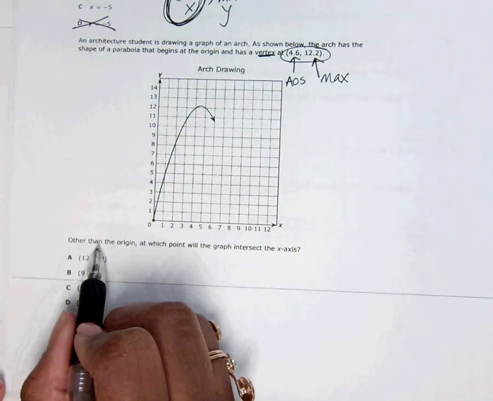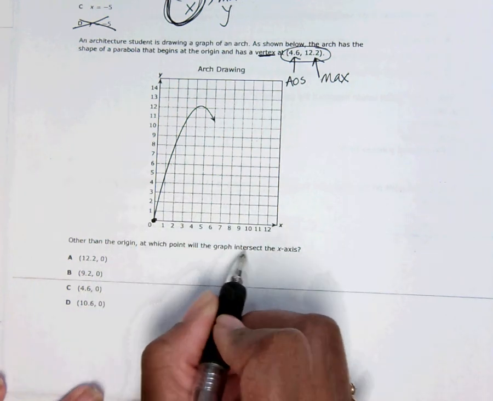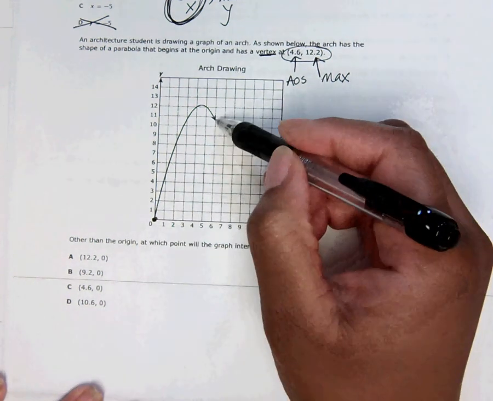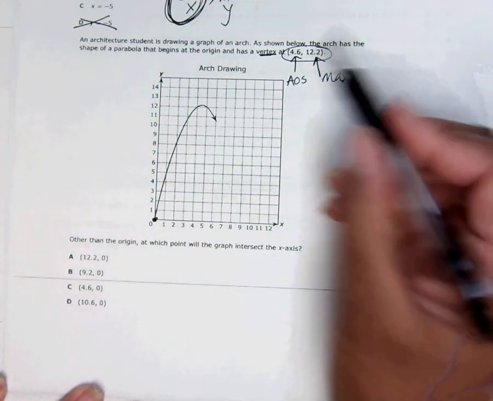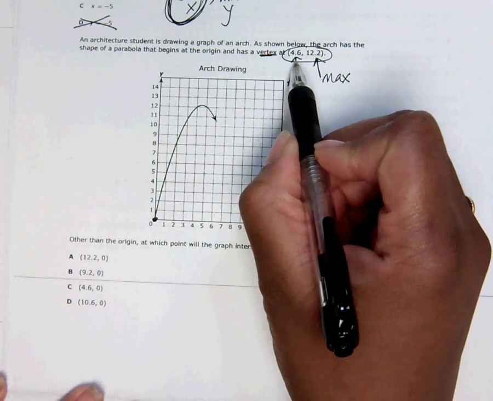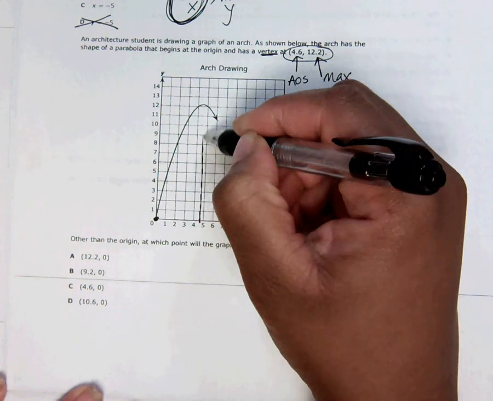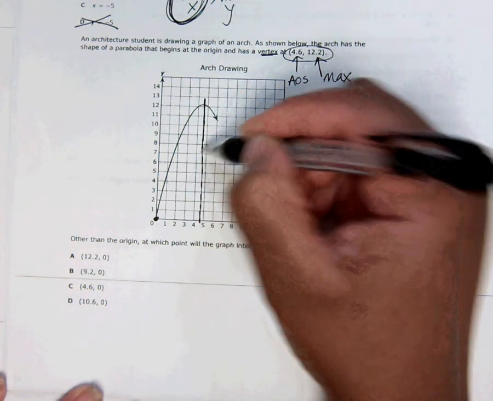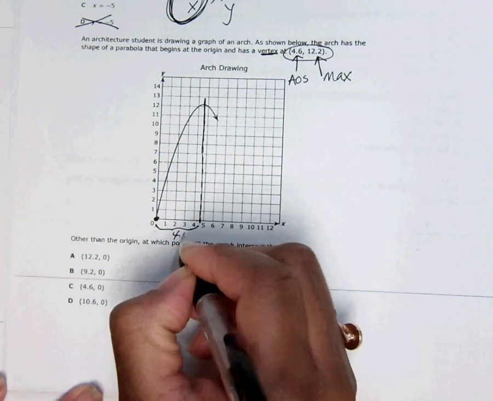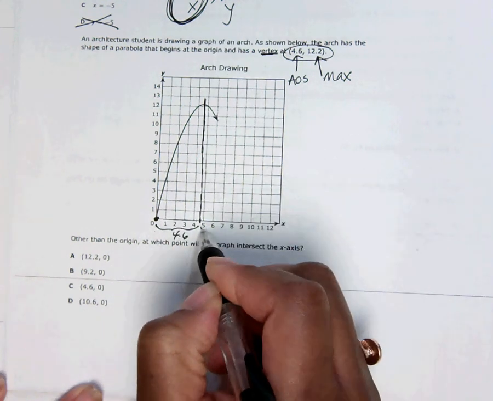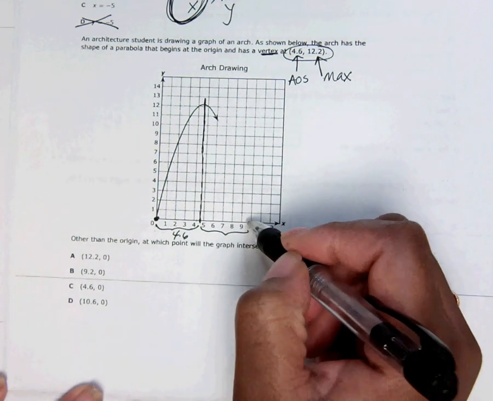So other than the origin, so other than here, at which point would the graph intersect the x-axis? Now you can try to guess, but I don't think that's what they wanted you to do, knowing that they gave you the axis of symmetry. So 4.6 is about here. So this is halfway, which means the distance from this point and this axis of symmetry is 4.6. So I need to go 4.6 more, and it will take me to the second point.